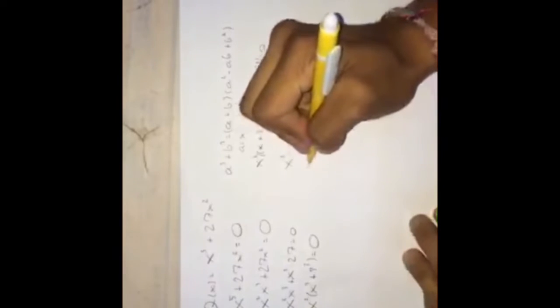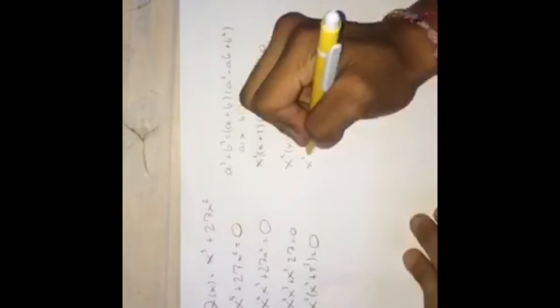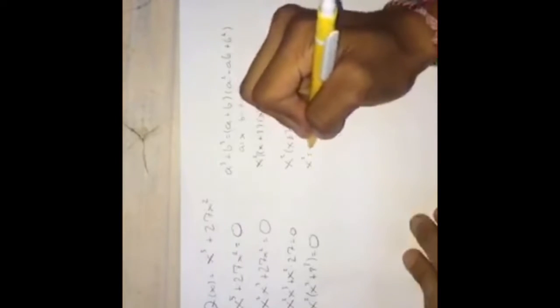Now, if any individual factor on the left side of the equation is equal to 0, the entire expression will be equal to 0. So, for example, x squared is equal to 0, x plus 3 is equal to 0, and x squared minus 3x plus 9 is also equal to 0. So you have to set all the factors equal to 0 to solve.